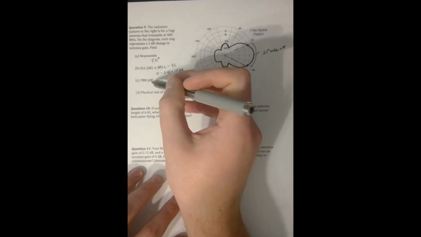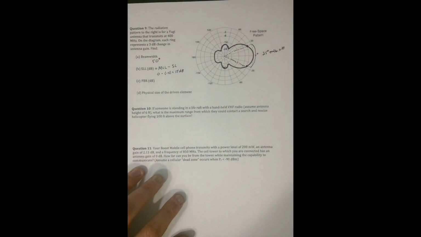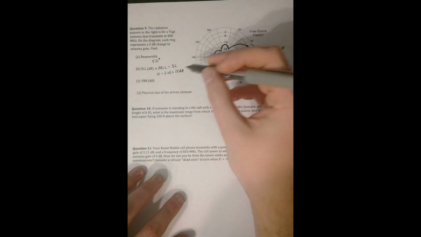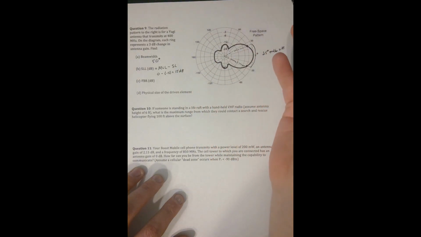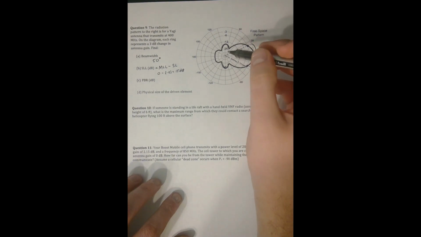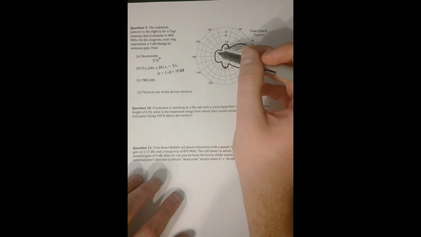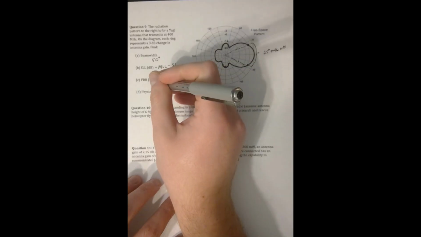Your side lobe level and front back ratios should always be positive numbers, so do not leave them as negative. You're going to measure a negative decibel value and then subtract that negative decibel value from 0, which is going to give you a positive number. Same thing for front to back, so we're looking at 180 here, and we're going to measure to see exactly where that is. It's somewhere between 12 and 24. It's about equidistant, so we'll say that it's at 18.